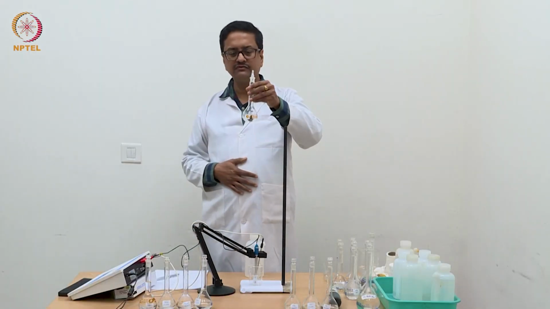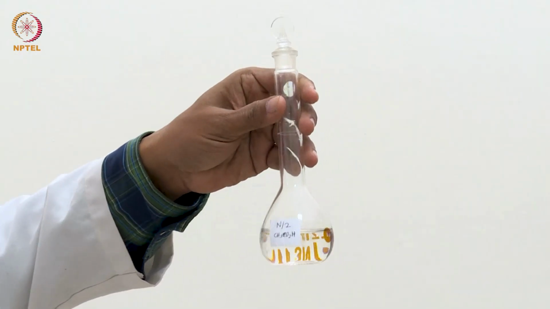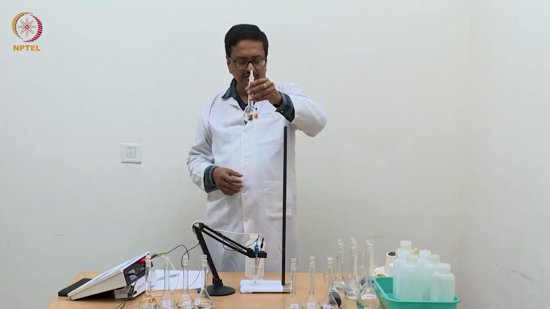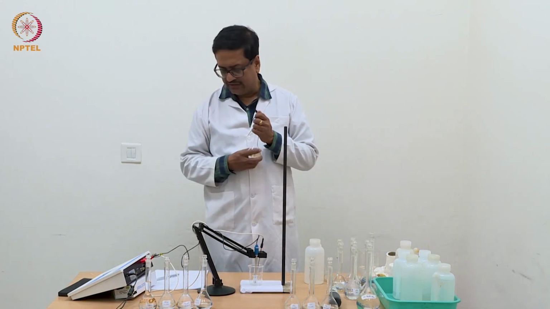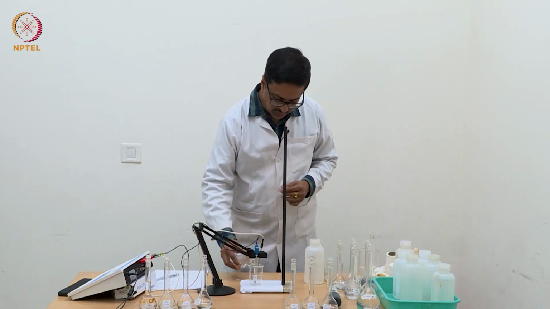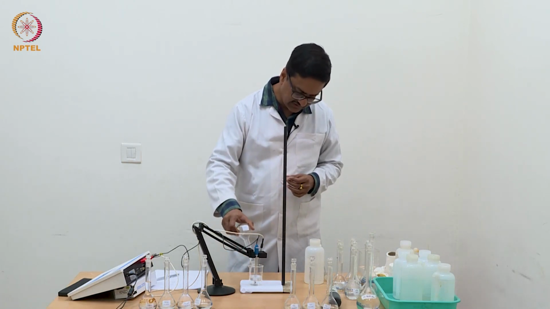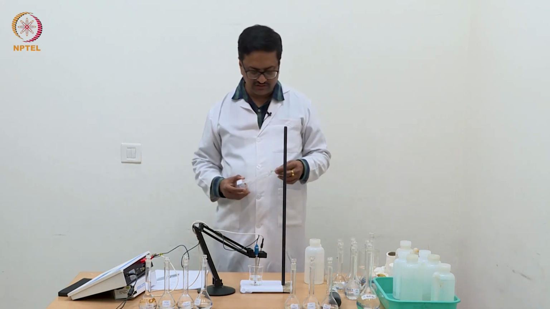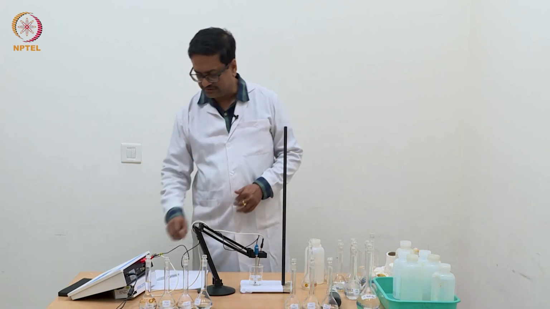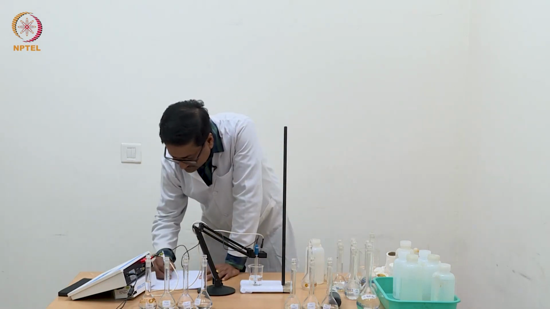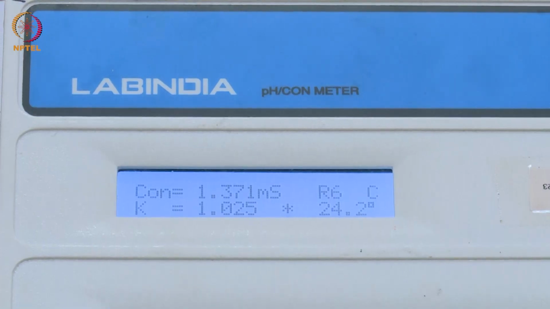Now I am going to use this last solution of acetic acid, which is N/2 acetic acid, and with this we will take the final reading and then go ahead and convert these conductance values to equivalent conductance, and then plot the equivalent conductance versus the square root of concentration.